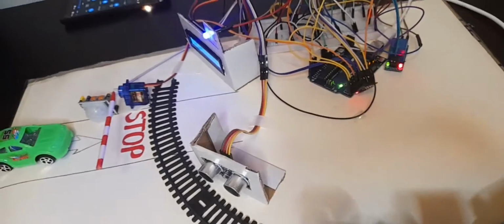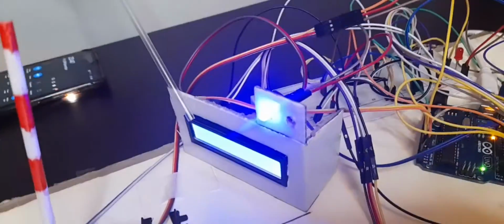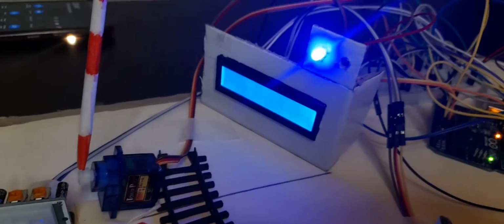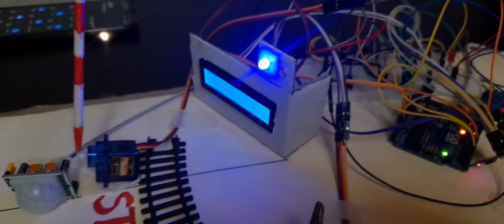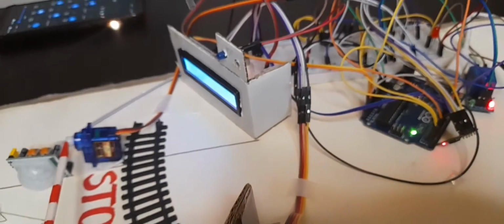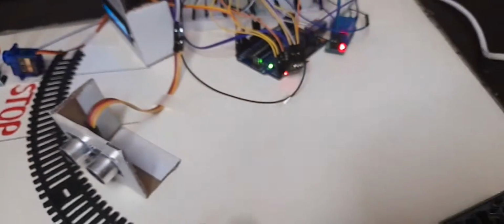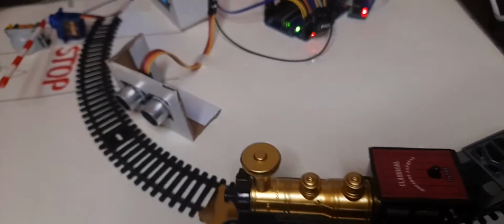I have also made use of the LCD over here, which is generally used to display any information or warning. In this case, it will display warning for the drivers in the vehicles about the oncoming train towards the crossing.